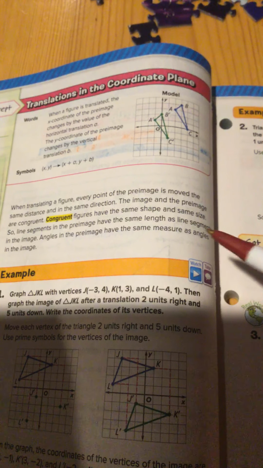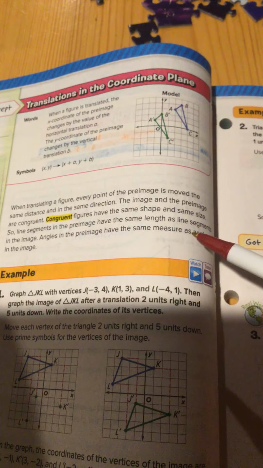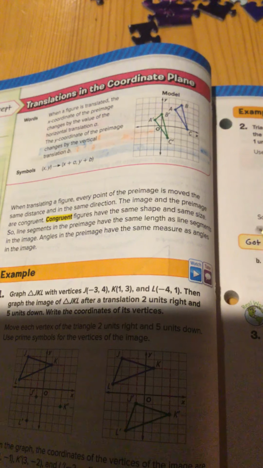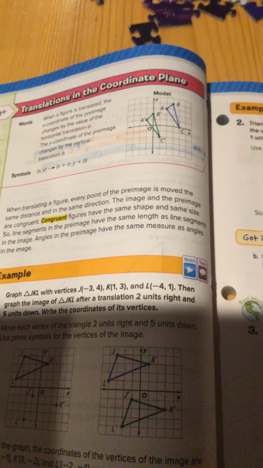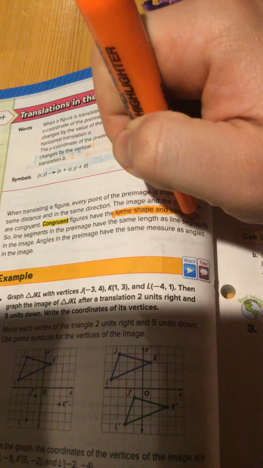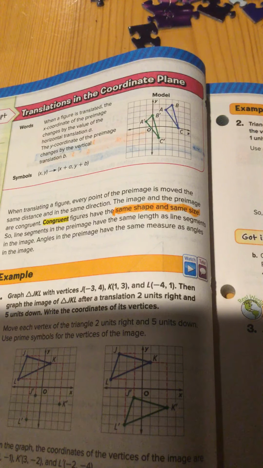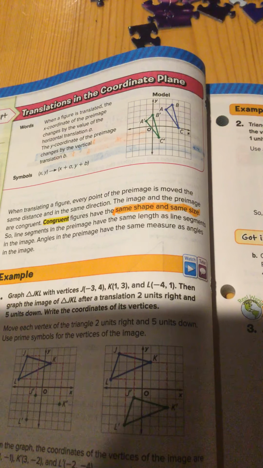So when translating a figure, every point of the preimage is moved the same distance and in the same direction, just like I was saying there. The image and the preimage are congruent. Congruent, we've been over this before, but congruent figures have the same shape and the same size. So same shape and same size. That is what congruent is. It'll look the exact same. Congruent figures can be rotated or something like that. Translations cannot, but congruent can be. So it can have the same shape and the same size. It just has to be the same exact shape.